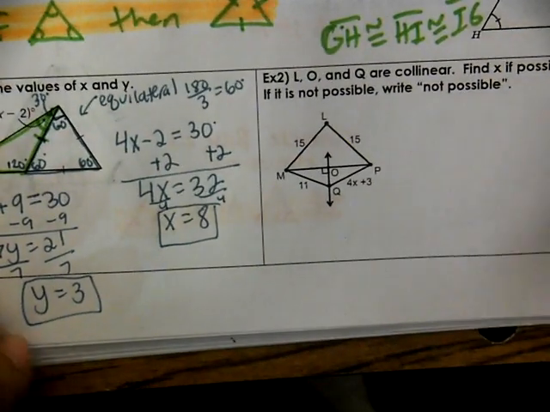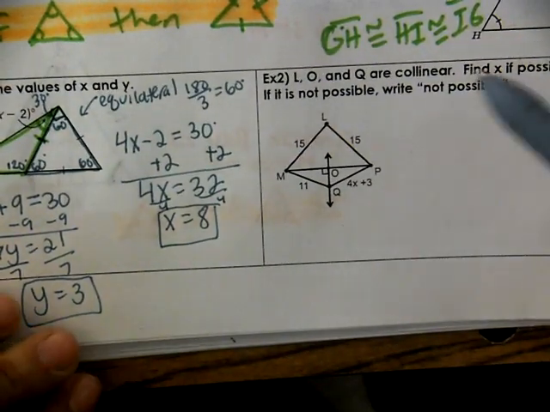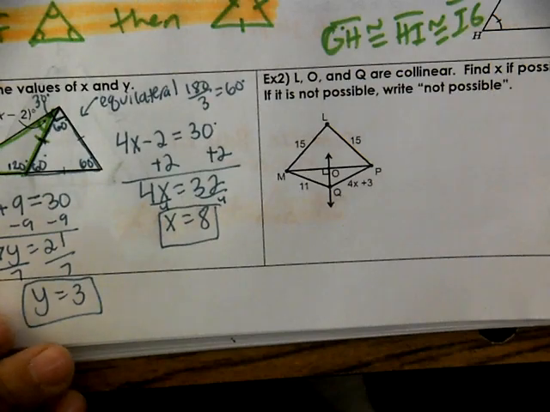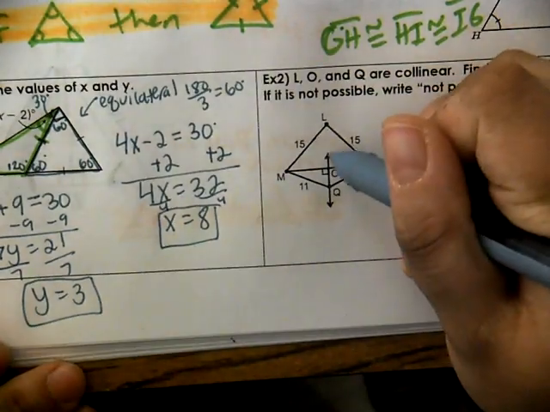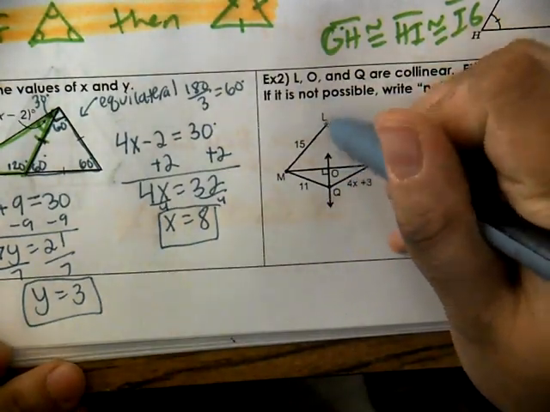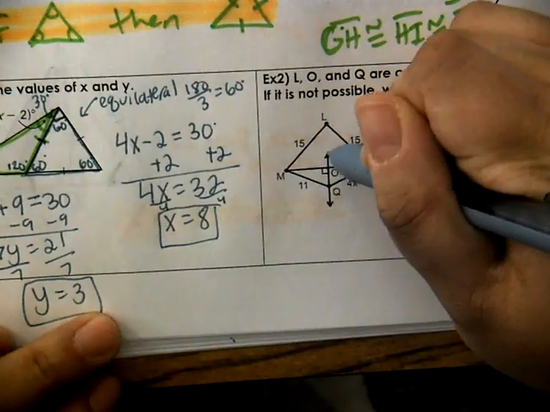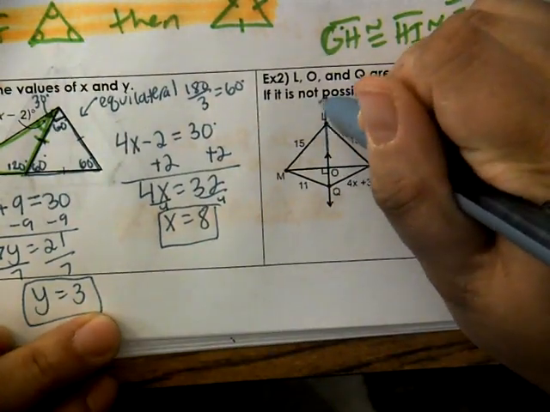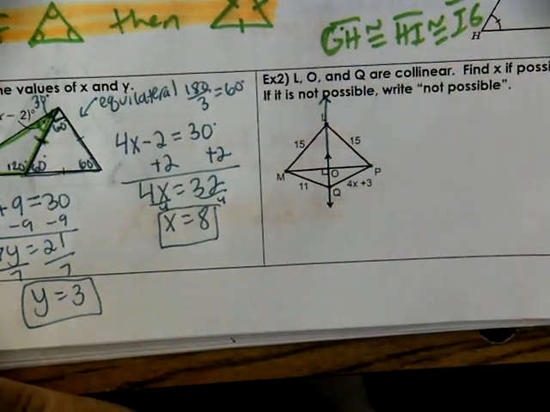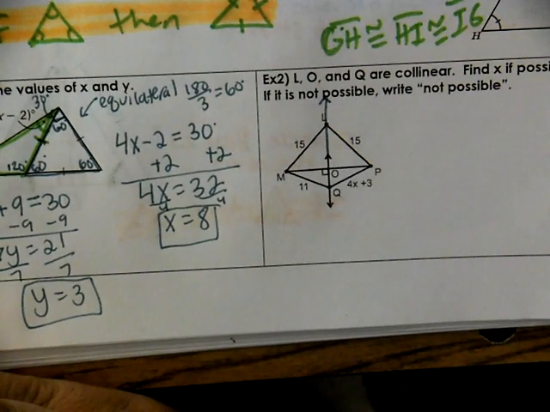Okay, let's move over to number 2. It says 3 points here, L, O, and Q, are collinear. So even though you can't see them connected, we could connect this with a line. That's why I'm going to go ahead and just connect it so you can kind of see it that way. It says find x if it's possible, and if it's not possible, then write the words not possible. Let's see if it is possible or not.